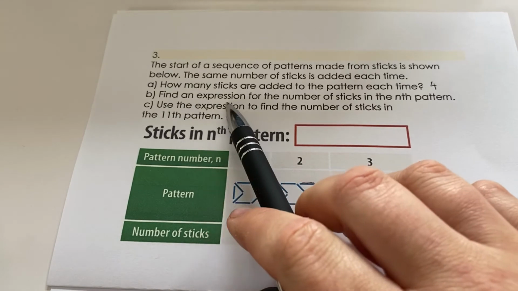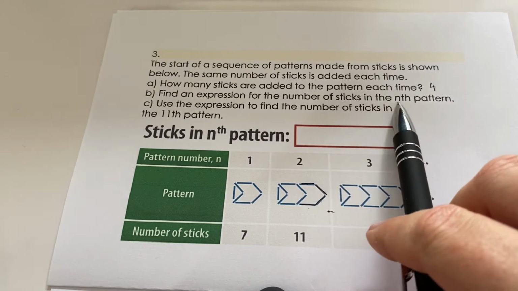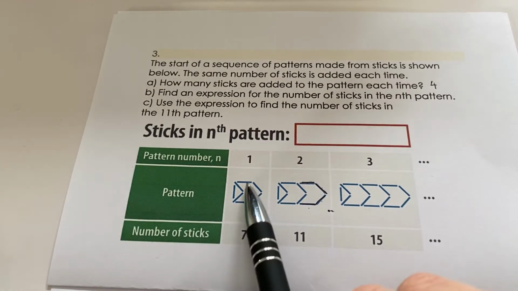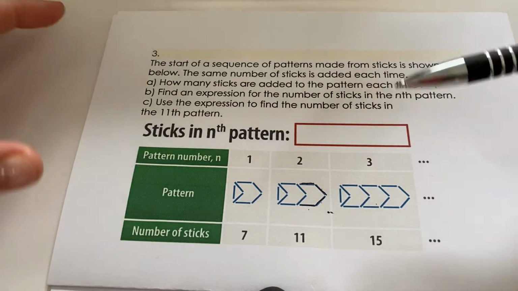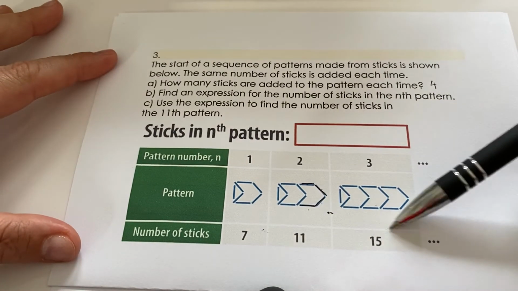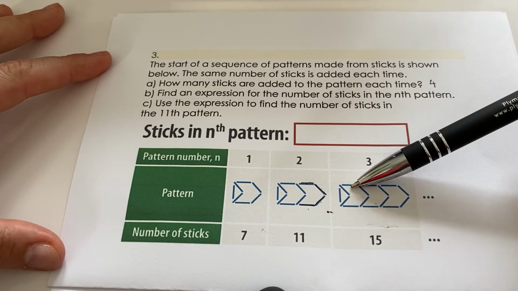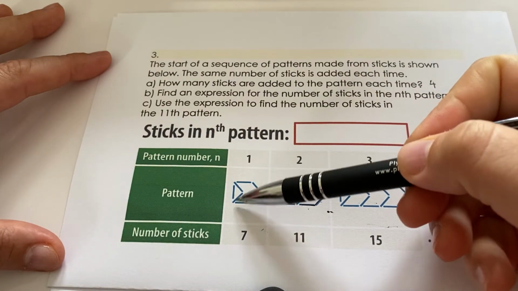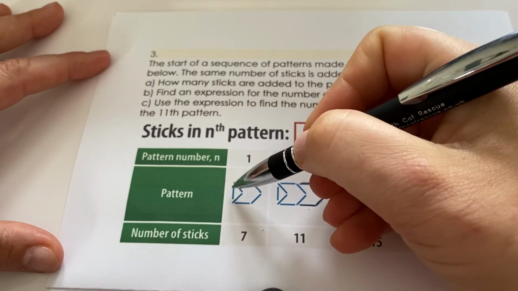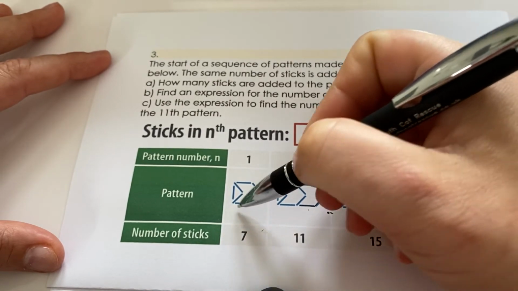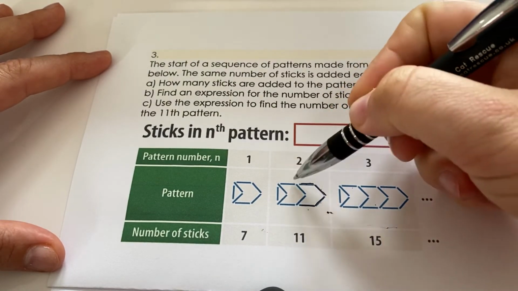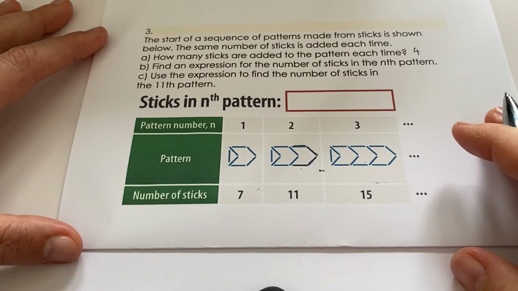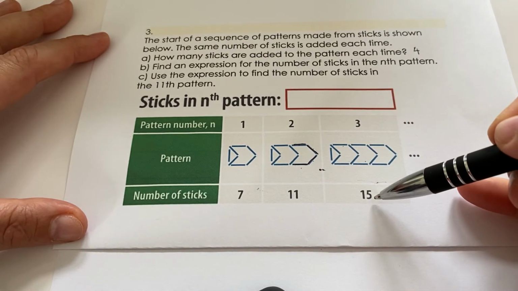Question B is, find an expression for the number of sticks in the nth pattern. In other words, you need to find the nth term rule for this pattern. Now before we can do that, if it's not already done, like it is here, you need to turn your pattern into a sequence of numbers, which means you just count the matchsticks, the dots, whatever the pattern gives you. So you've got 1, 2, 3, 4, 5, 6, 7, and look, 7 is there already. This one counted gives you 11, and then again gives you 15. So now we're just looking at the nth term rule for 7, 11, 15.